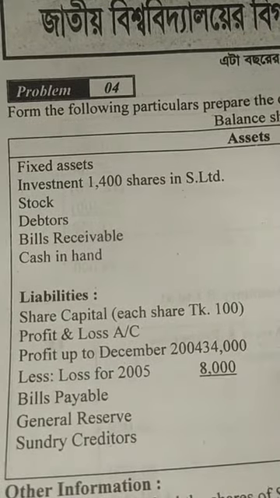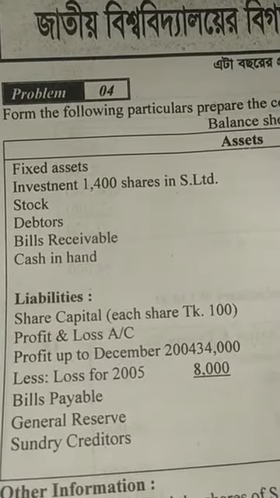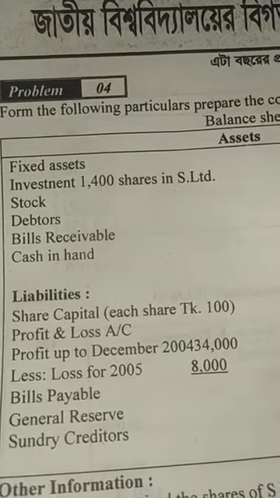I think these topics are sufficient to answer in full in the examination.